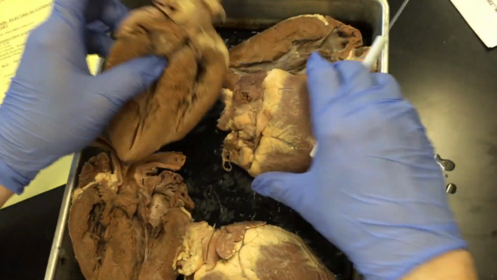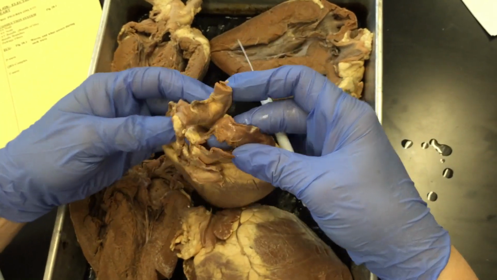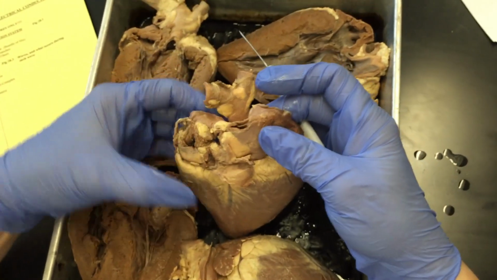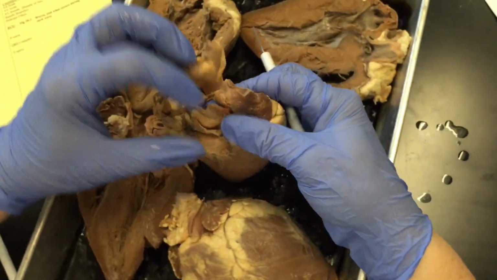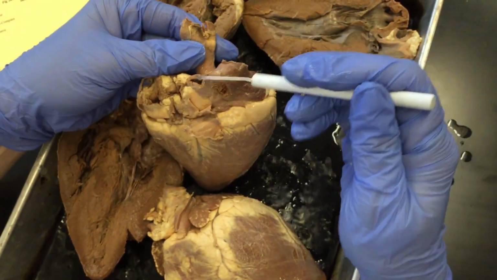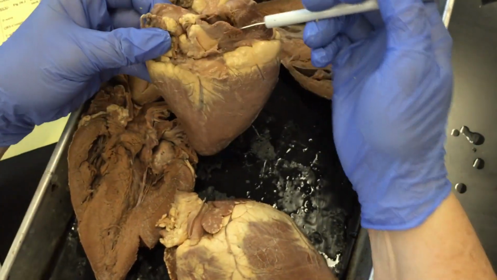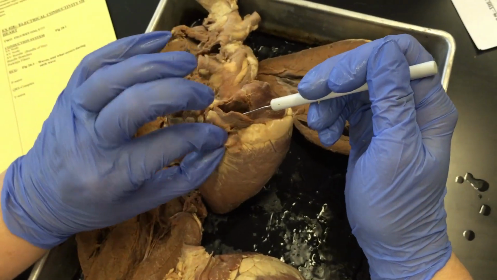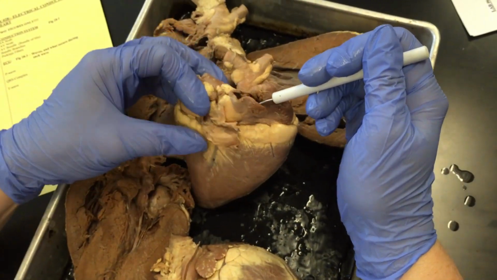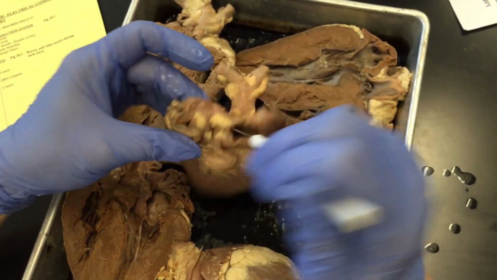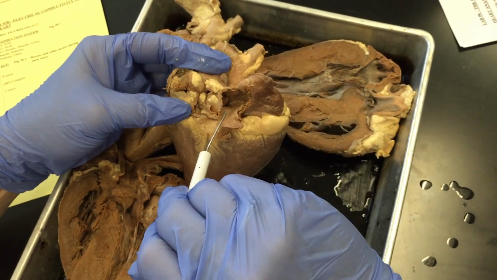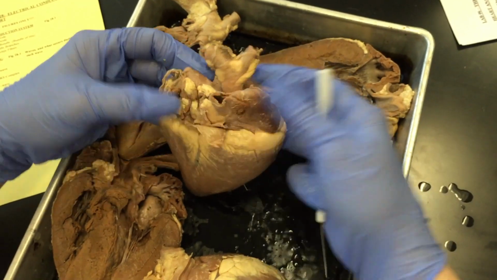Now, I don't know that I have, oh, right here, maybe. Okay, so what we're looking for now is the superior vena cava and the inferior vena cava. Those are what is going to return blood to this right atrium. This is going to be the opening. This is a quadruped. These are deer hearts. So therefore, instead of having a superior vena cava and an inferior vena cava, they have an anterior and posterior vena cava. So this would be the opening that I would have for that superior vena cava right there.